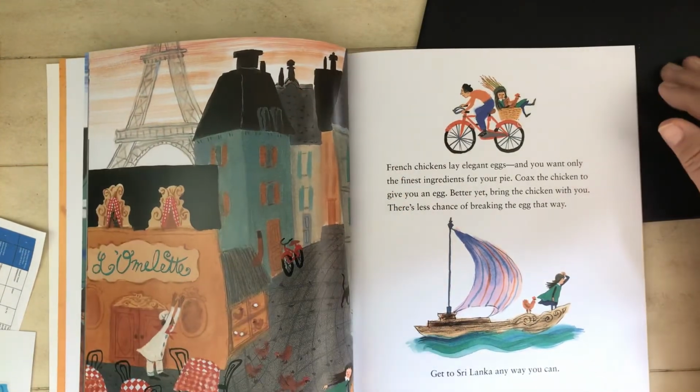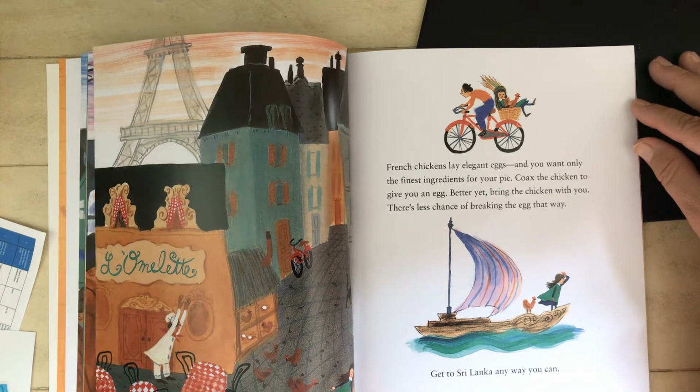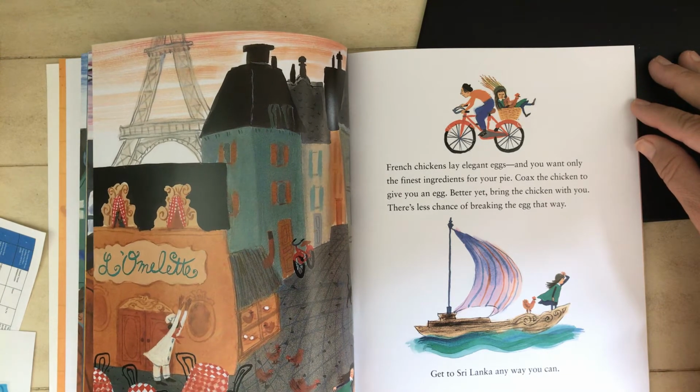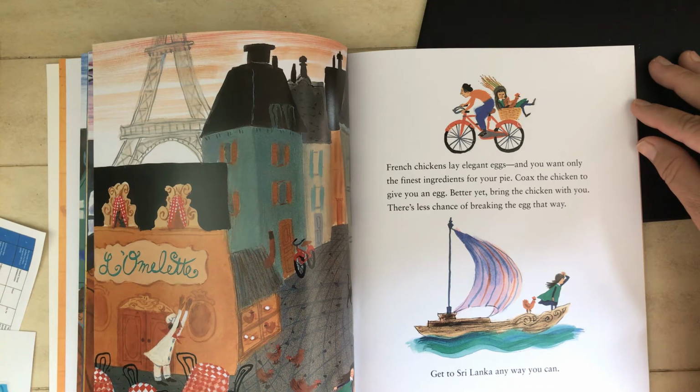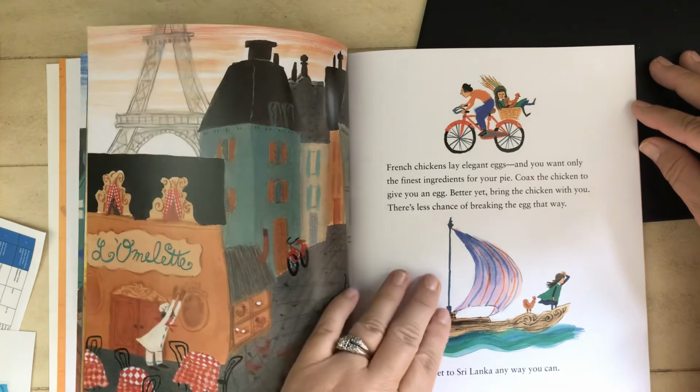French chickens lay elegant eggs, and you only want the finest ingredients for your pie. Coax the chicken to give you an egg. Better yet, bring the chicken with you. There's less chance of breaking the egg that way. Get to Sri Lanka any way you can.